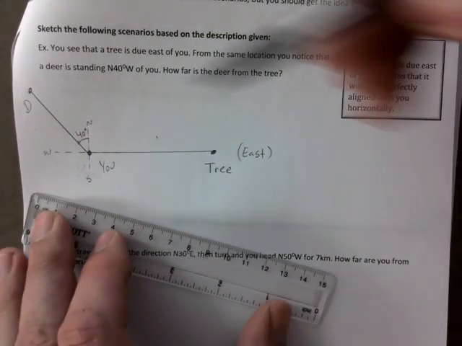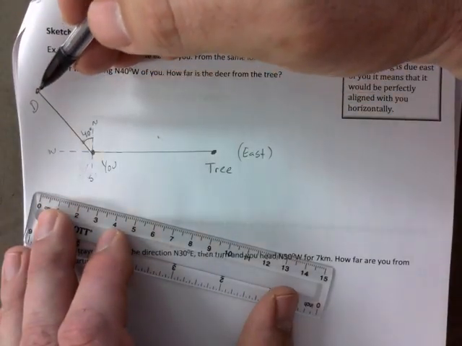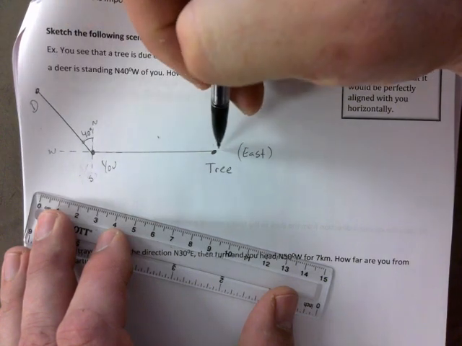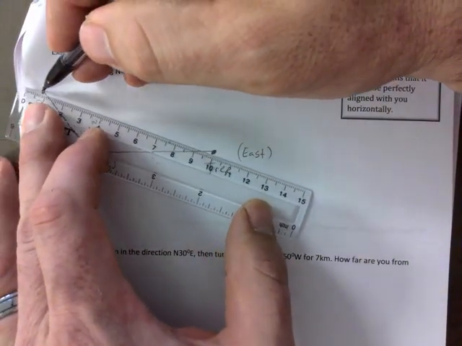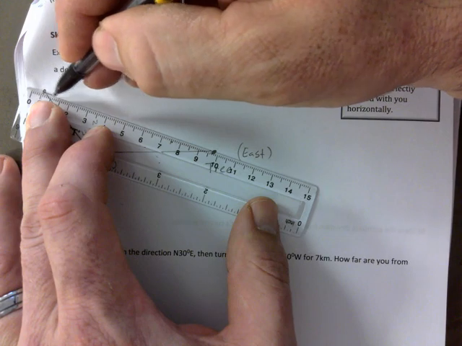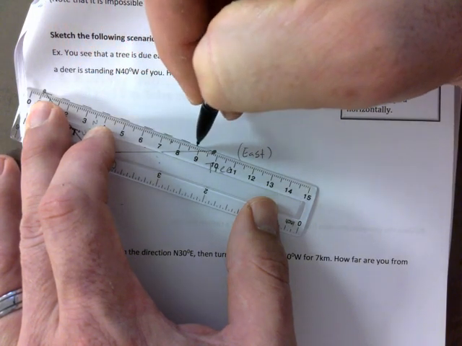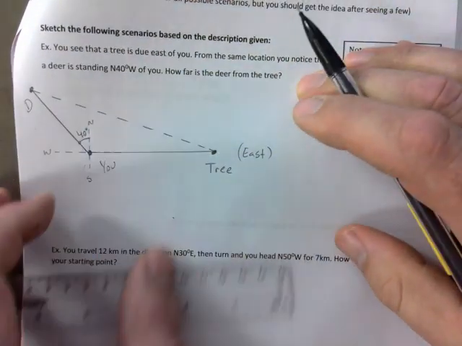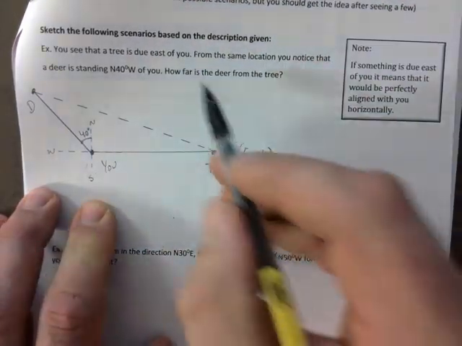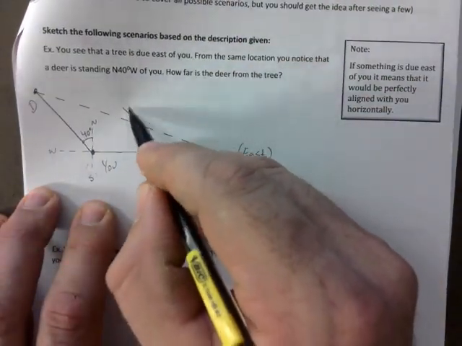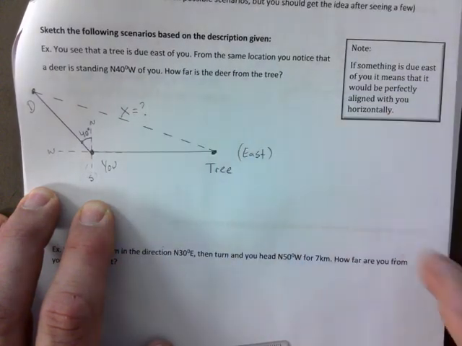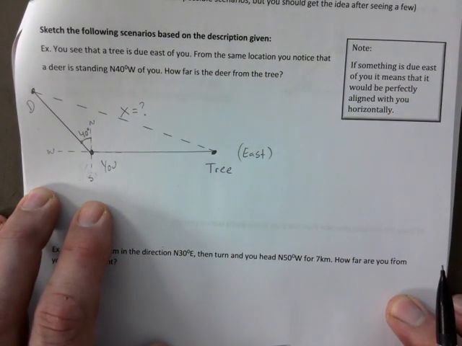So the question could now ask, hey, how far is the deer from the tree, for example? So I'll make that a dashed line because it's not yet provided, right? How far is the deer from the tree? So this is what we're asked to solve.